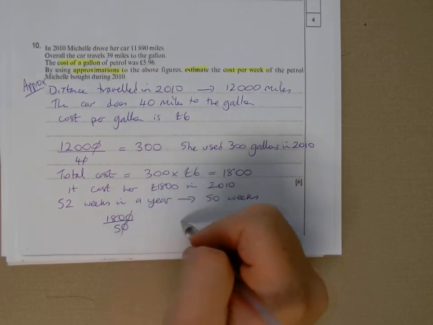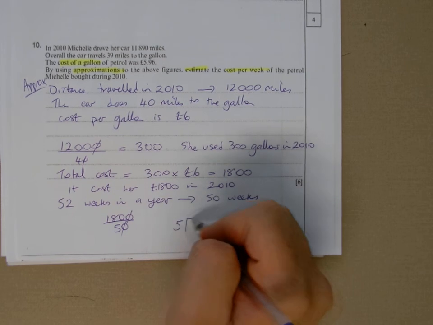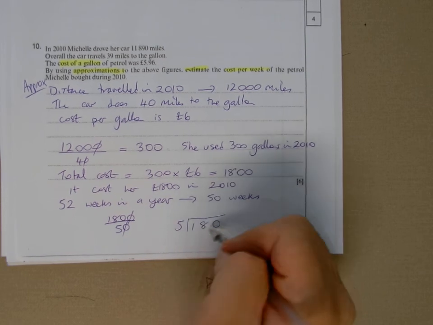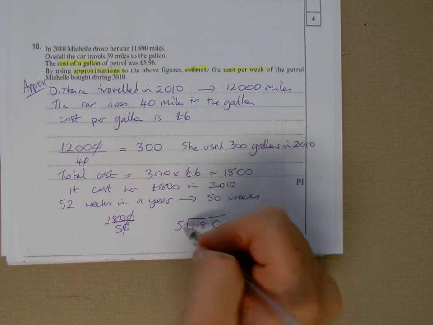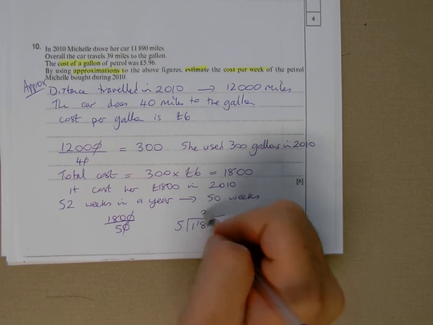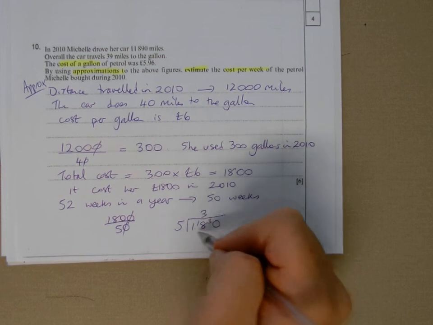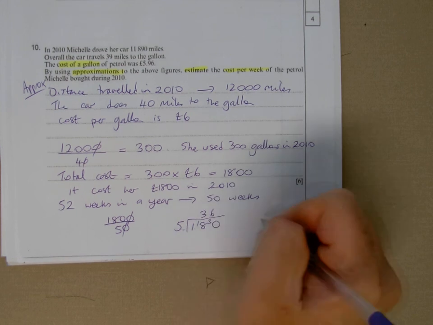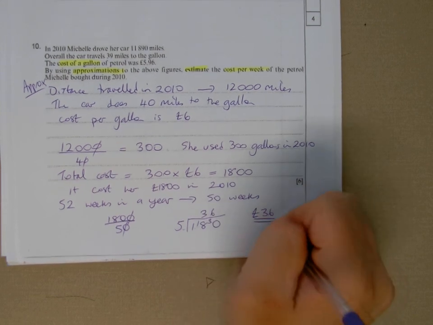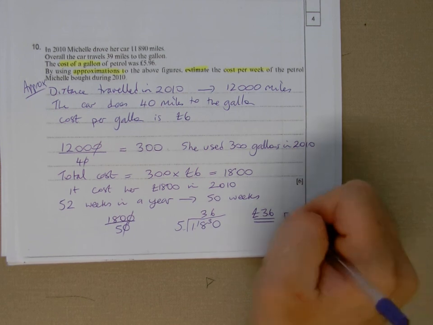We'll do the bus stop method to work that out. 5 into 1 doesn't go, carry it. 5 into 18 goes 3 times, which gives me 15, remainder 3, and 5 into 30 goes 6 times. So it cost her £36 per week.